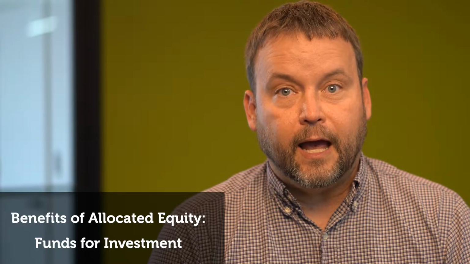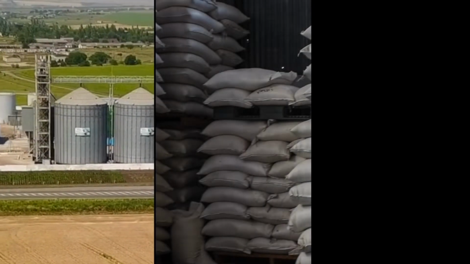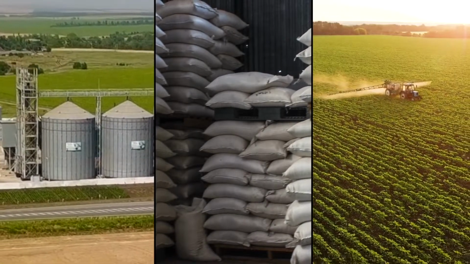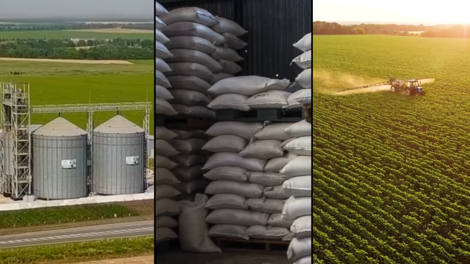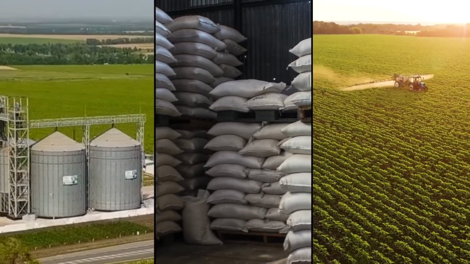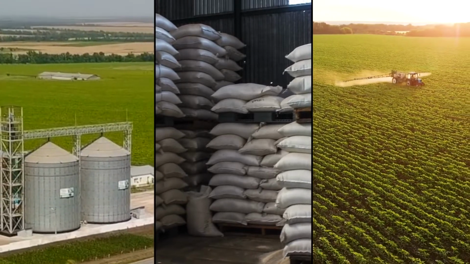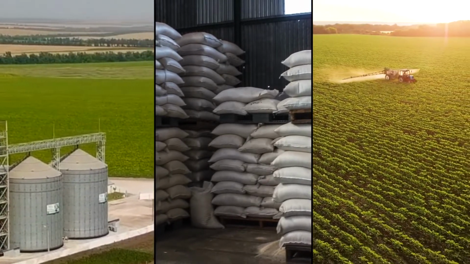First, allocated equity are funds used by the cooperative to finance investments. Grain storage, fertilizer warehouses, and spray rigs are just a few examples of investments that require funds to finance their purchase. So allocated equity is one source of financial funds.